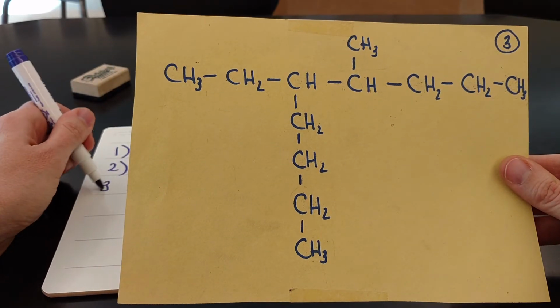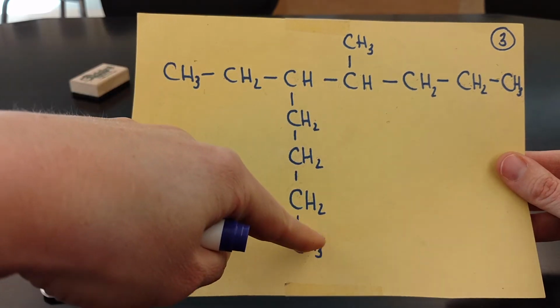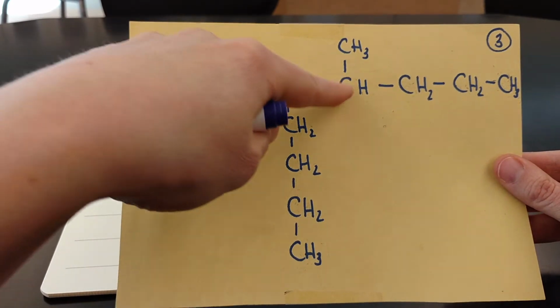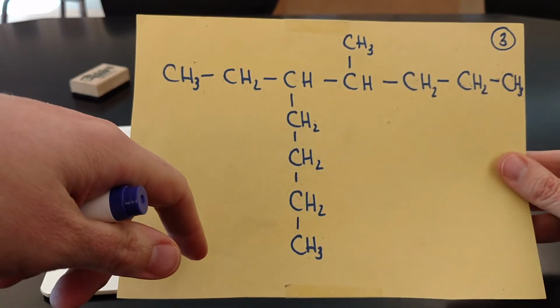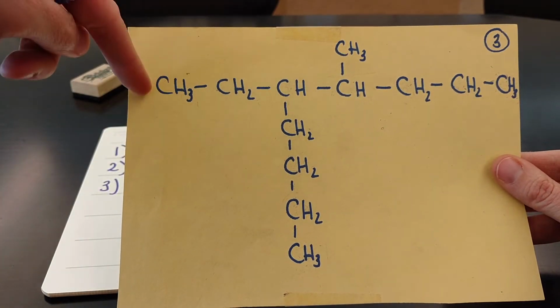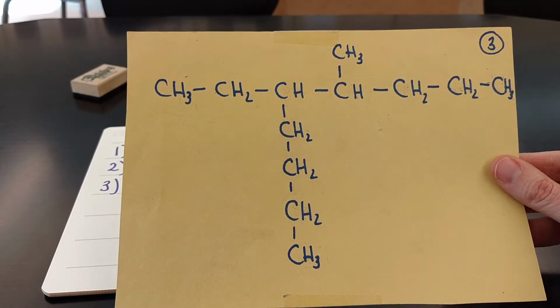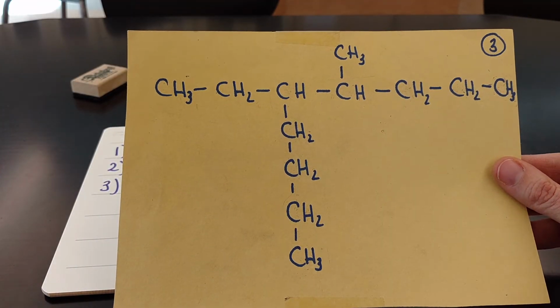Here, this one, I'm just going to go through it pretty quickly, okay? This is definitely the longest chain, okay? 1, 2, 3, 4, 5, 6, 7, 8, 9 in that chain. Numbering it 1, 2, 3, 4, 5 gives us our lower numbers. So 4 and 5, we're going to number it this way to give the branch locations the lowest possible numbers.